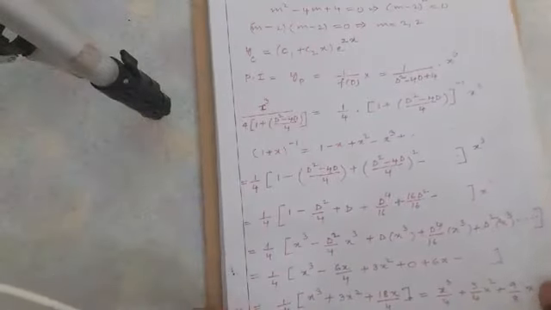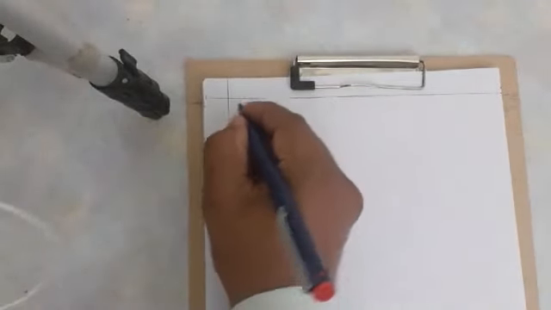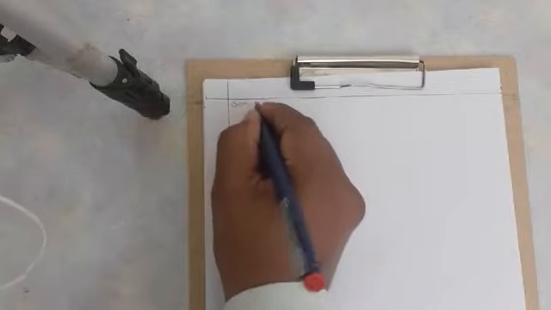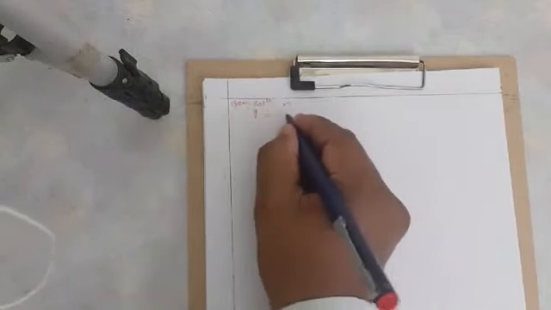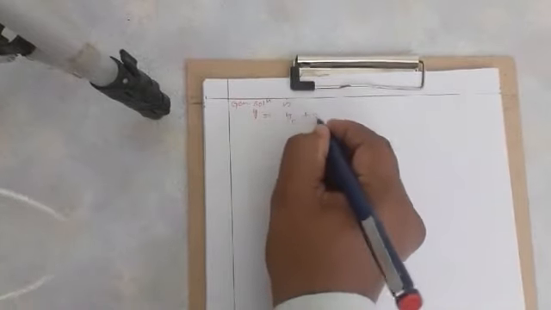Now we will find the general solution. General solution is y is equal to yc plus yp.